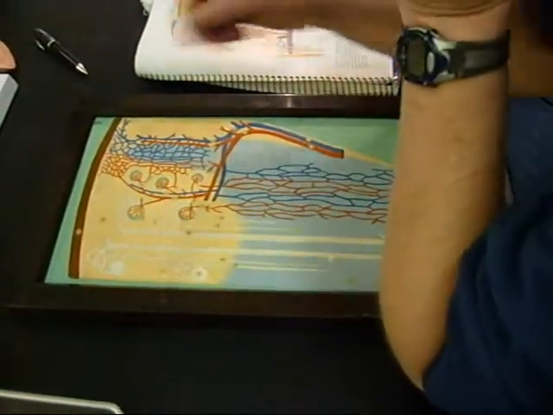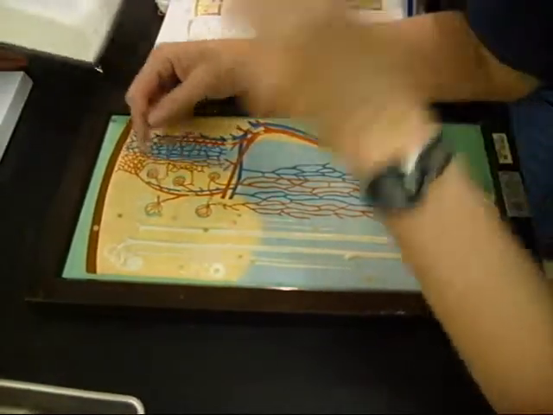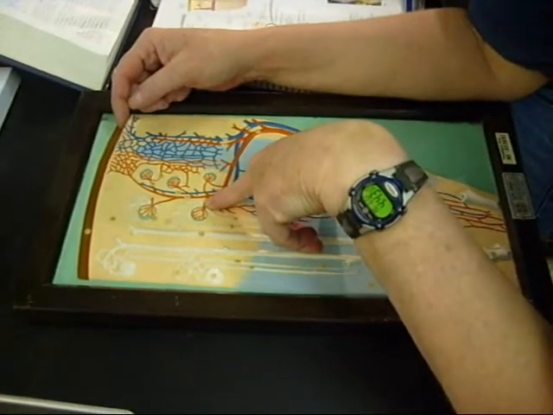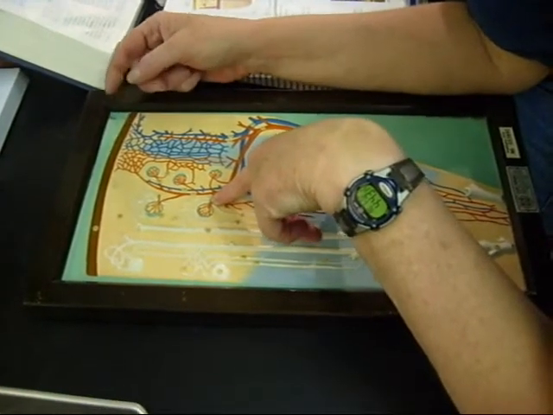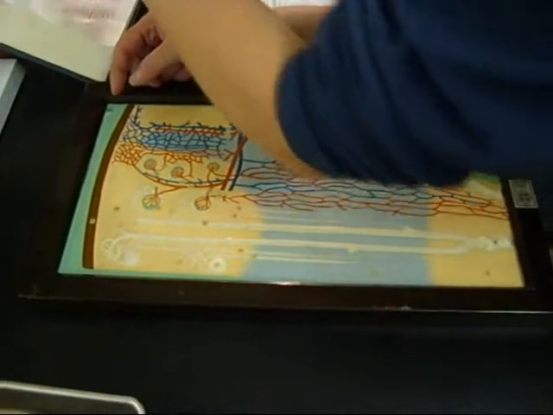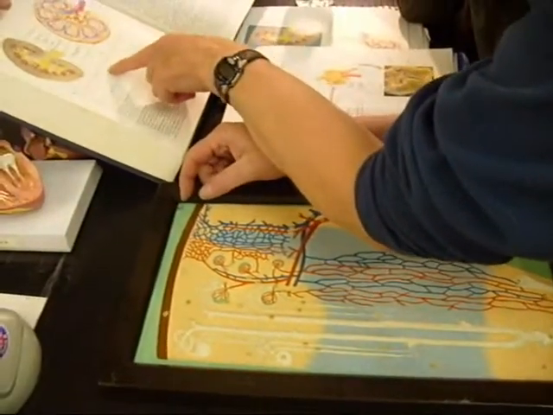You mean what happens to the urine as it comes in? Okay, so here, let's say this is incoming. Yeah. And then I'm thinking that this is the interlobular. Where the heck are you?